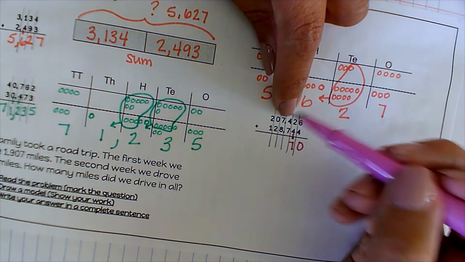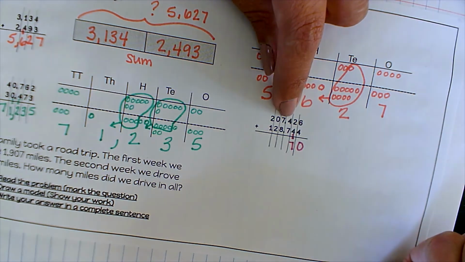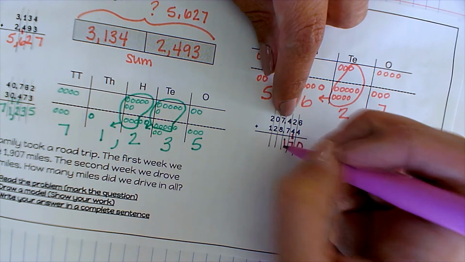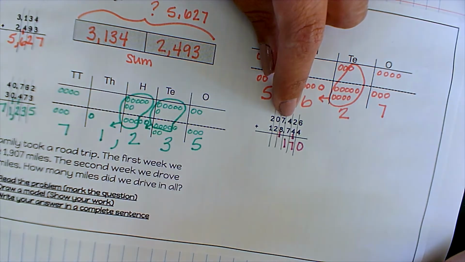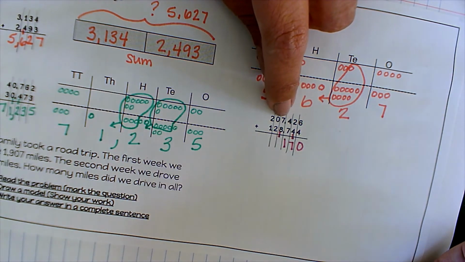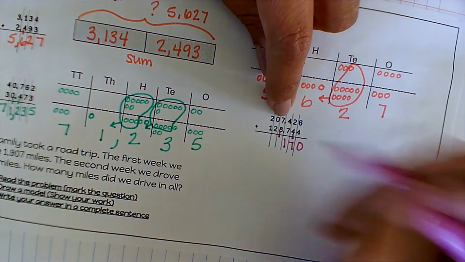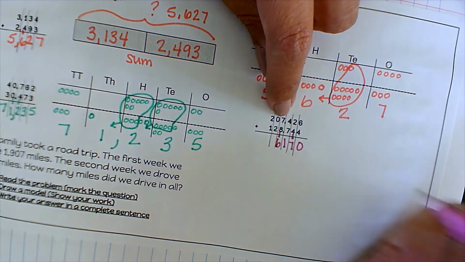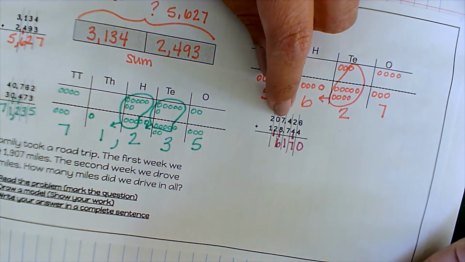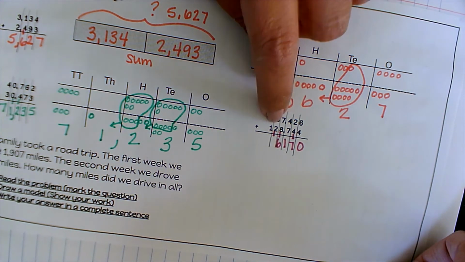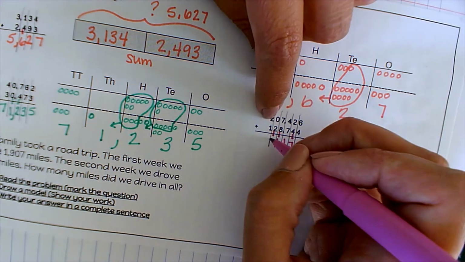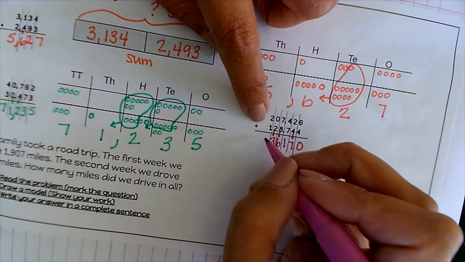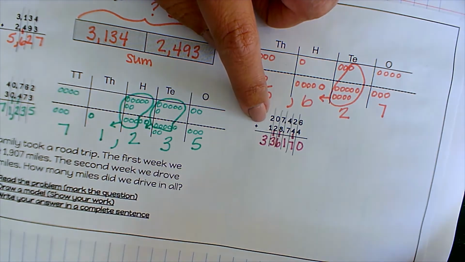I'm moving over to the hundreds, and I have 4 plus 7, and I know that's 11, which means when I bundle and regroup, I have 1 left, and 1 is regrouped. 7 plus 8 plus 1 is 16, so I will write my 6 and regroup my 1. 0 plus 2 plus 1 is, you're right, 3, and 2 plus 1 is 3.